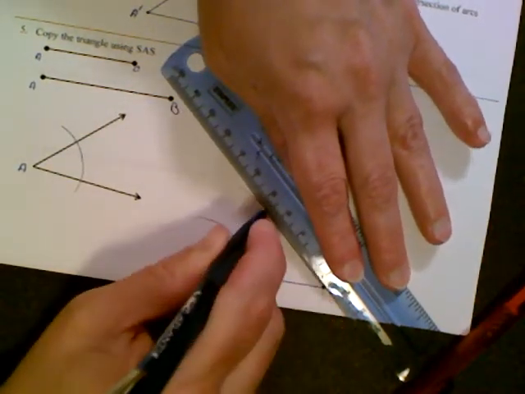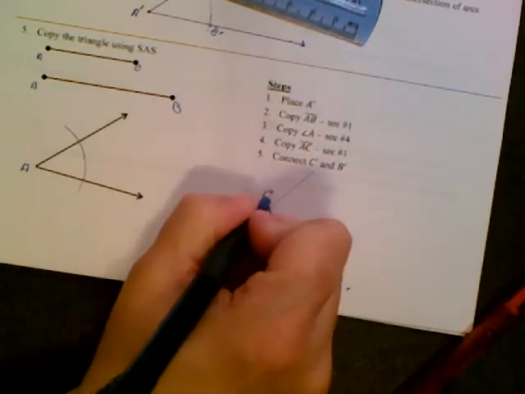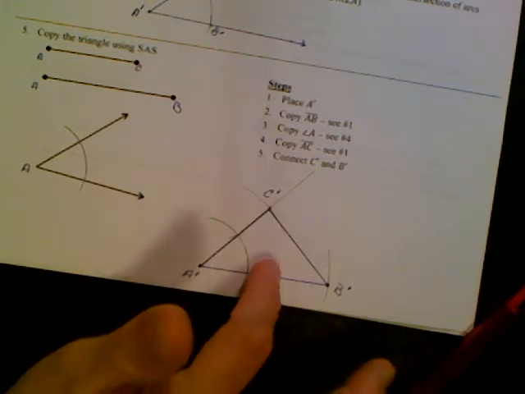Now, the reason I like to leave my answers in pen, if I can, is because pen scans better. So when you're turning in your homework, you may want to consider that. So now we've copied it using side, angle, angle, side. All right, and that's that one done.